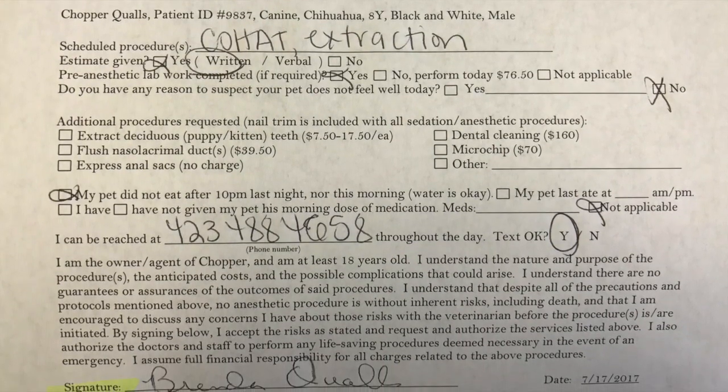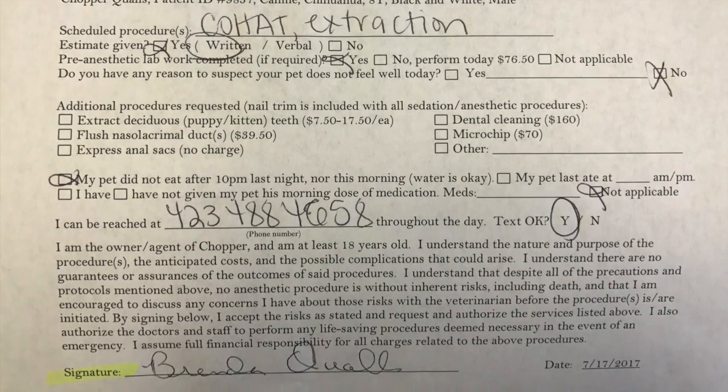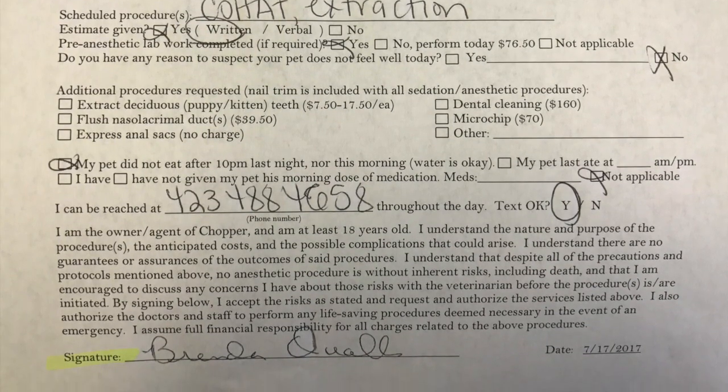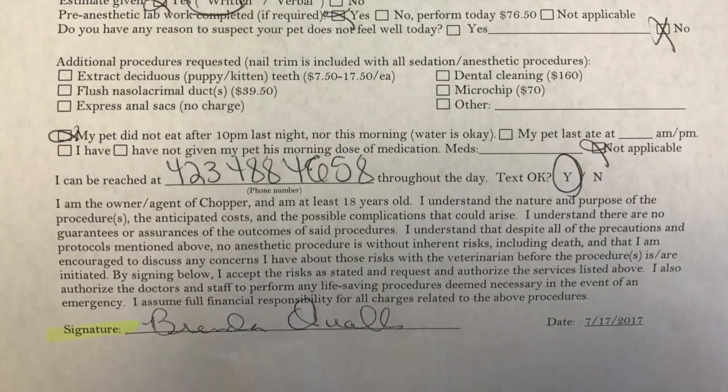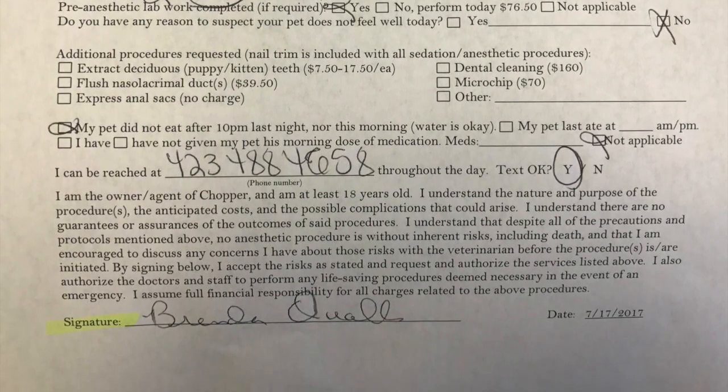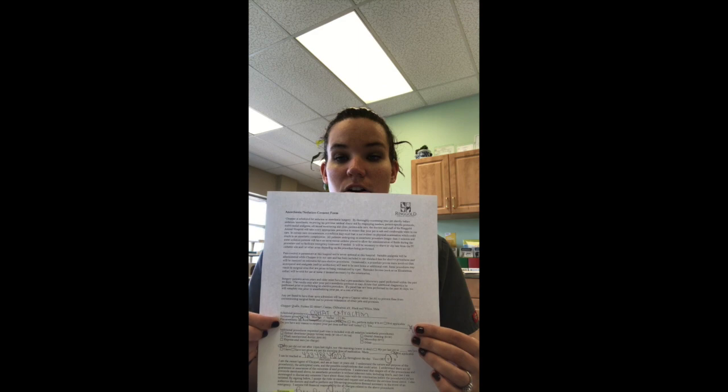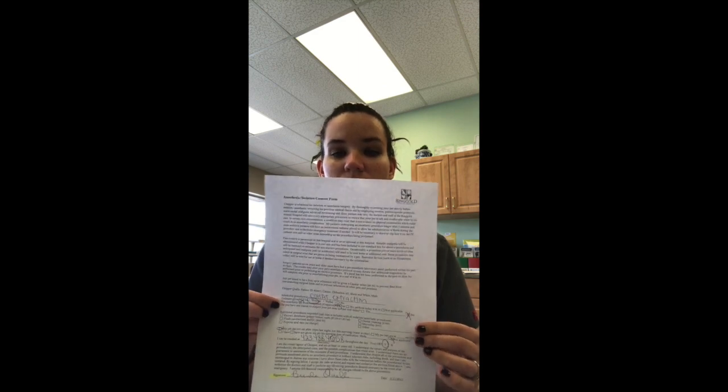We have a place to write in what his scheduled procedure is, as well as if we've given an estimate for that procedure or not, whether he's had the required pre-anesthetic lab work, and whether he seems to feel okay today. So we want to make sure that he's not feeling poorly, that the owners haven't noticed anything amiss that might derail our surgical procedure.